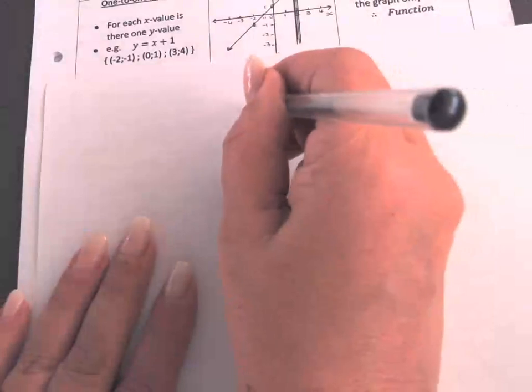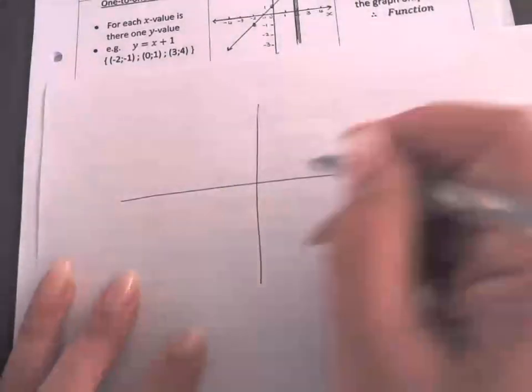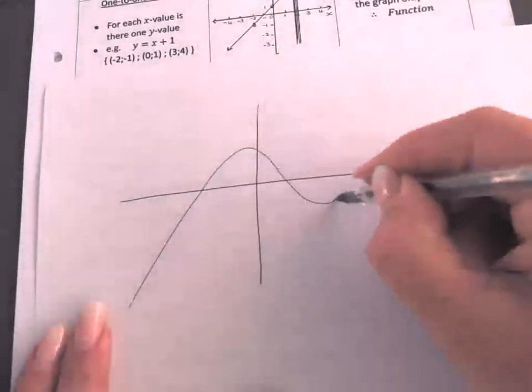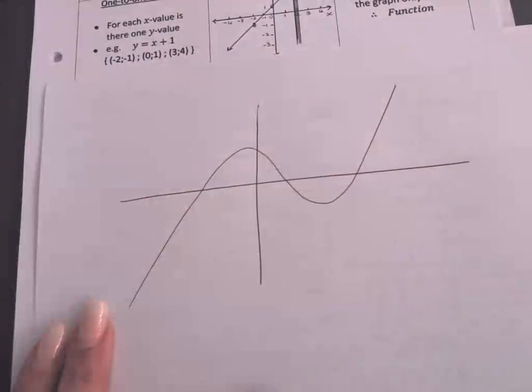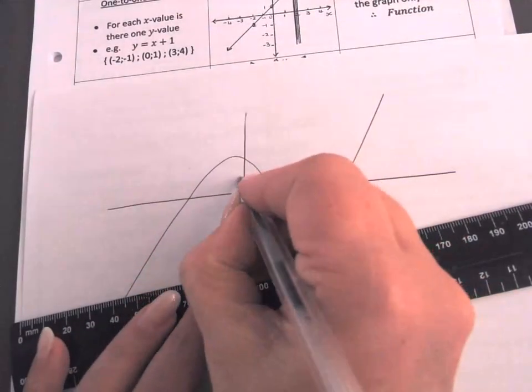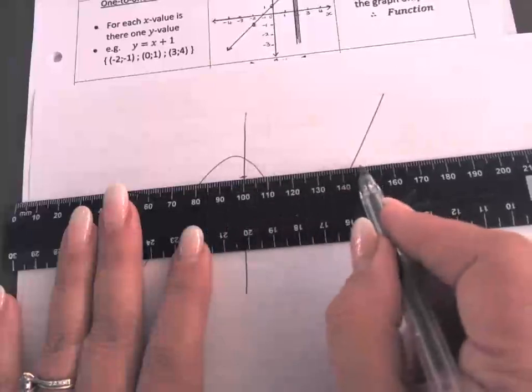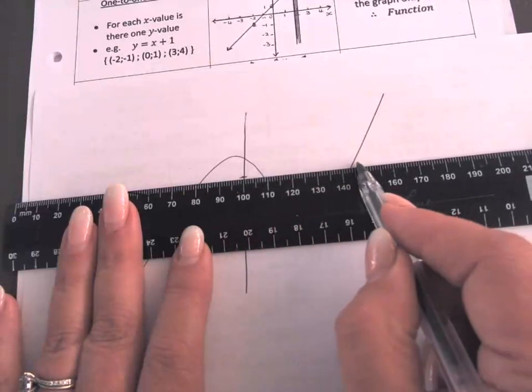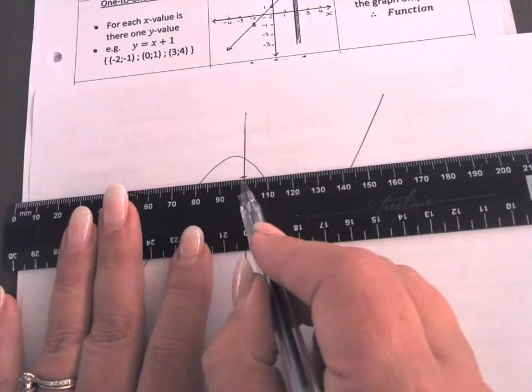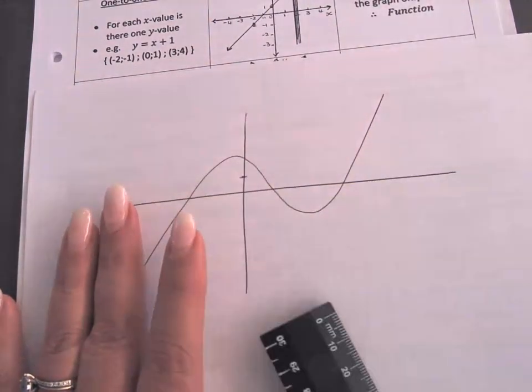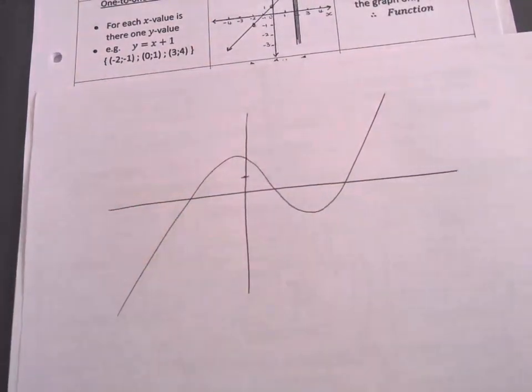Oh, cubic. This y value has three x values. So many x's, one y. Then it's a function. So that's many to one.